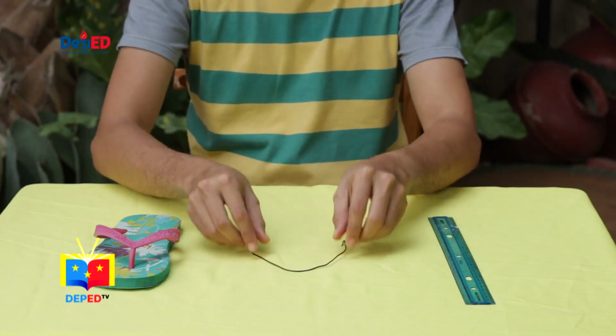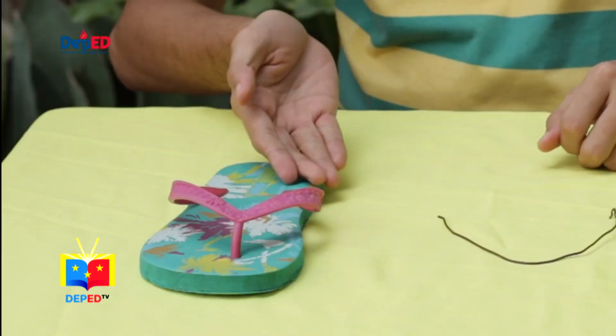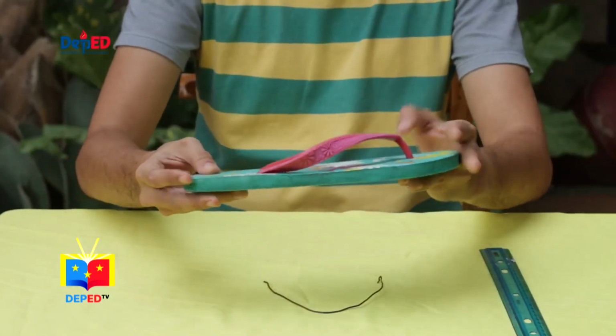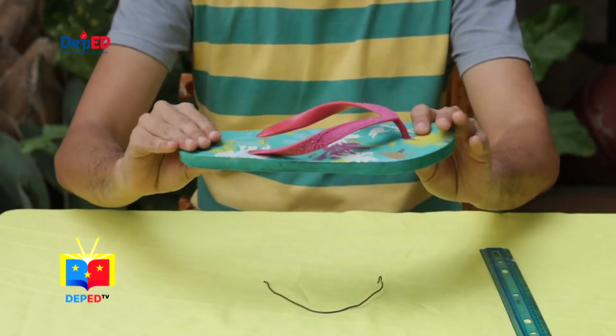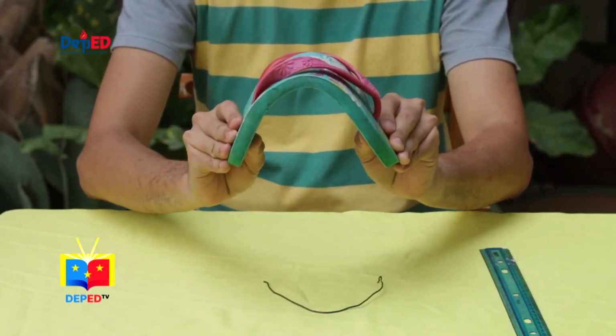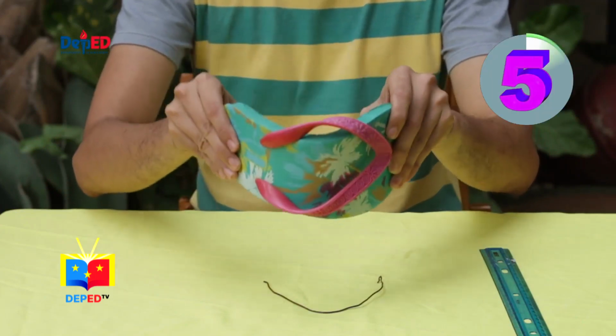Our third material is a slipper. Observe what happens to the slipper once we bend it. What happens to the slipper?